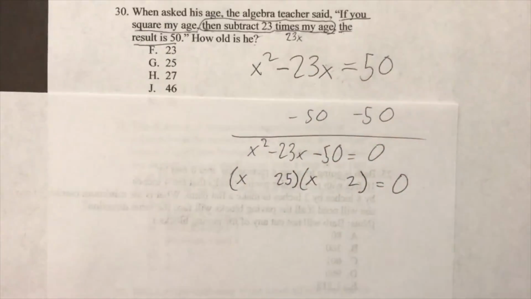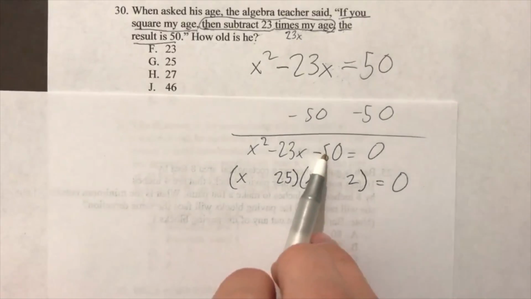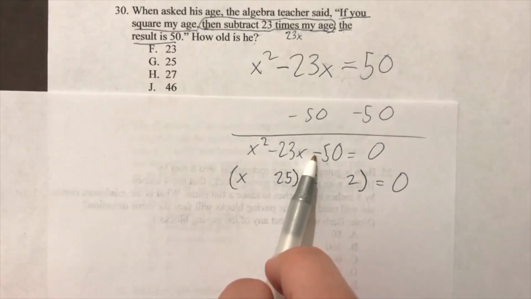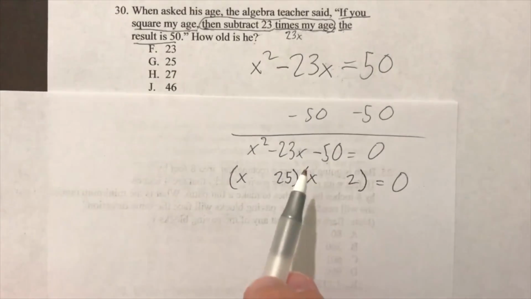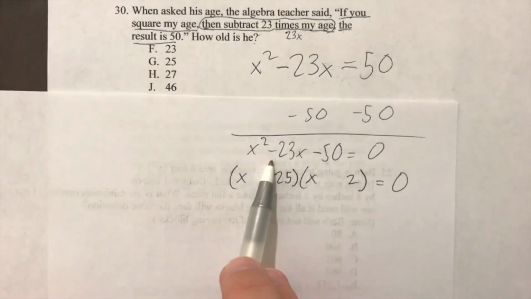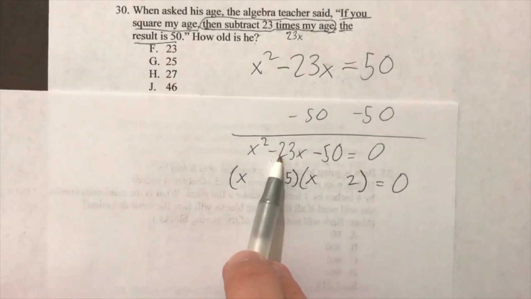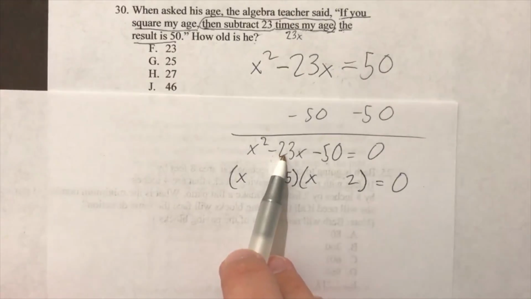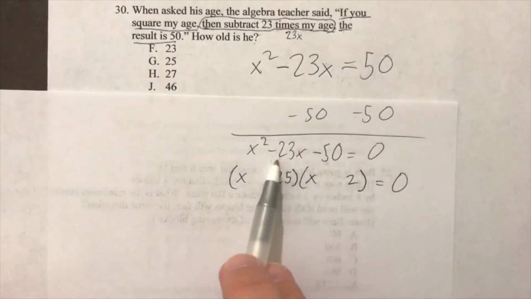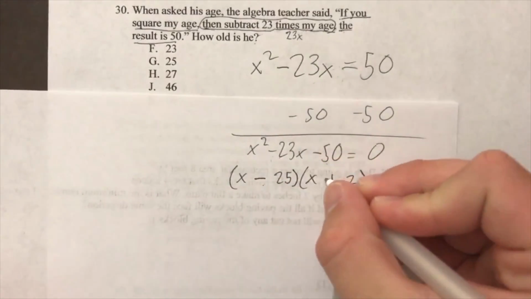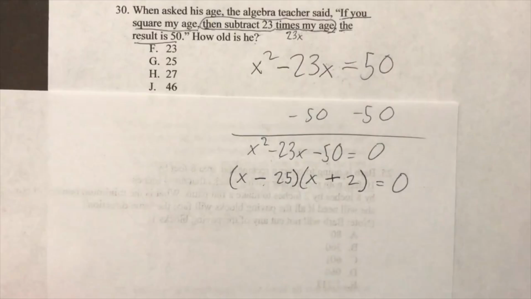25 and 2. Now we just got to make sure we got the plus and minuses correct. Since this is a negative, one is going to be plus and one is going to be minus. Don't know which yet. Then let's look at this. We got a negative 23. That means a negative 25 plus a positive 2 will give me negative 23. So that's how I fill that in.